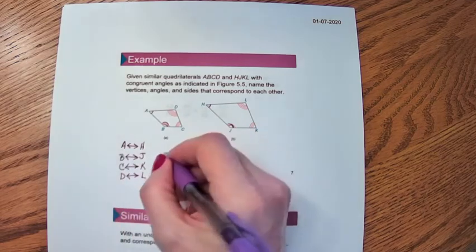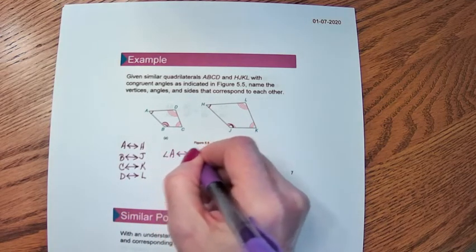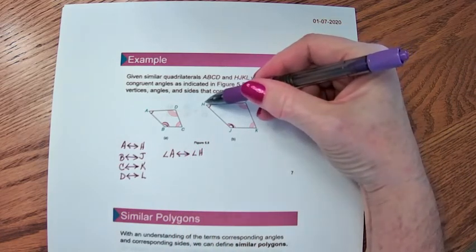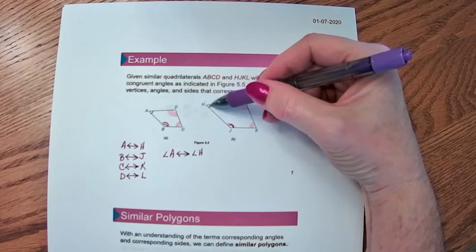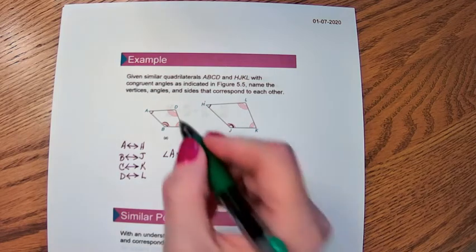And you could name them by the vertex or you could name them by the angle. Angle A corresponds to angle H. Whether you're naming the point, the vertex, or naming the angle, they're going to correspond. Now, not only do angles correspond, but sides correspond.